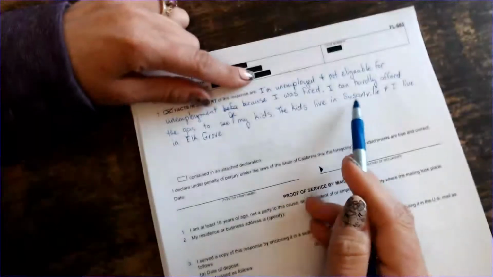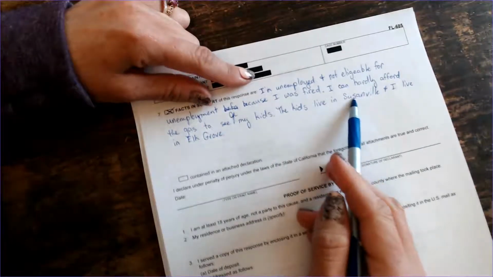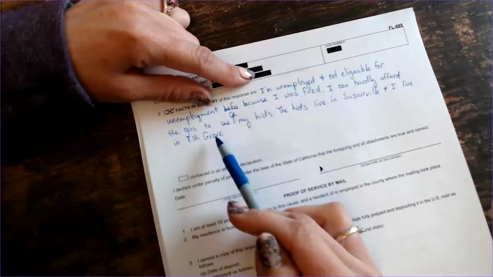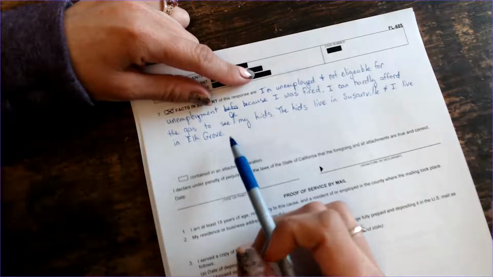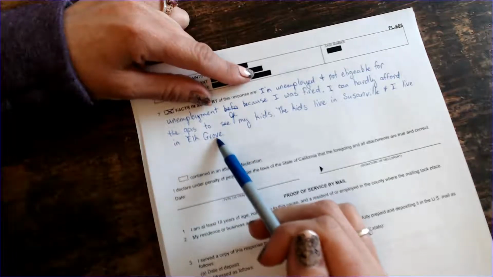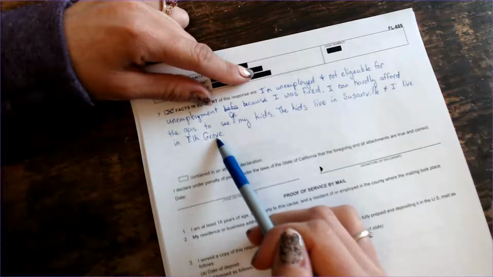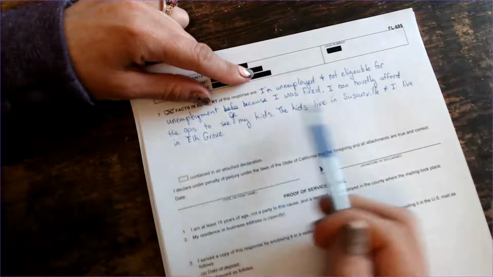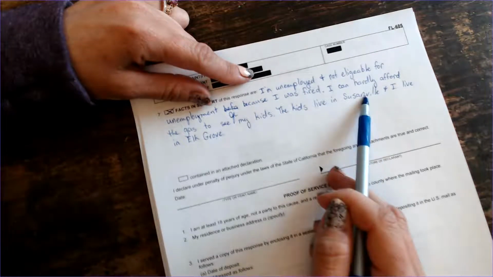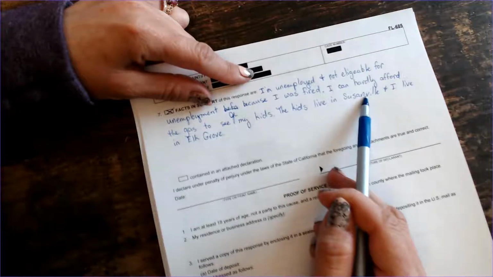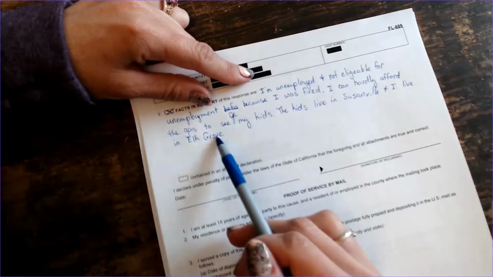So it's probably about a 4-hour drive between Susanville and Elk Grove, and it's not cheap depending on what you drive. So what dad should do in this situation is he should do a Google map showing the mileage between where the kids live in Susanville, or where he drops the kids off in Susanville and picks them up, and where he lives in Elk Grove.